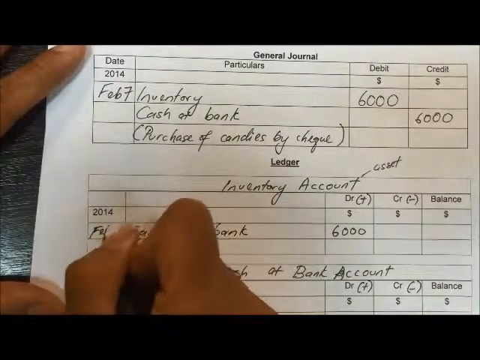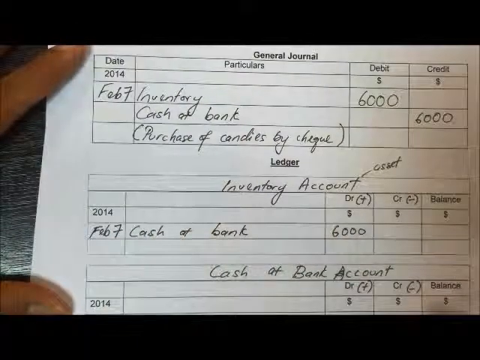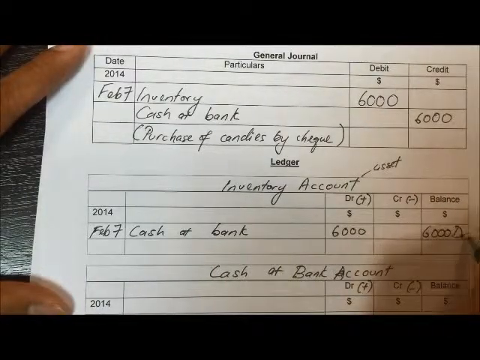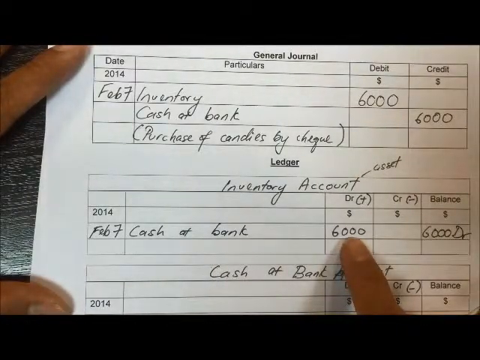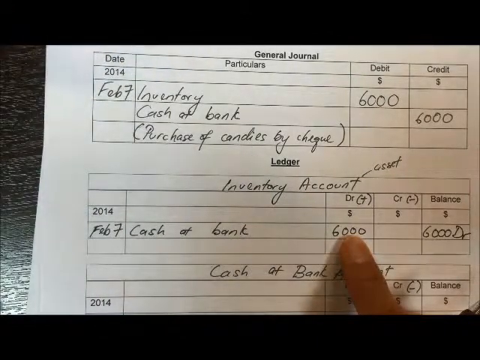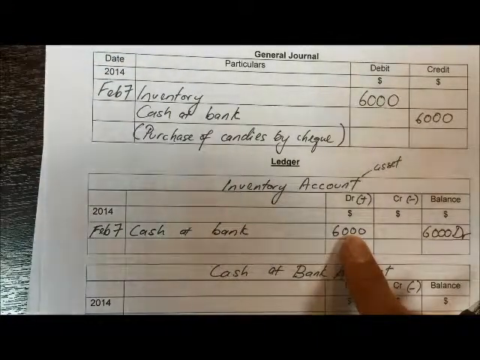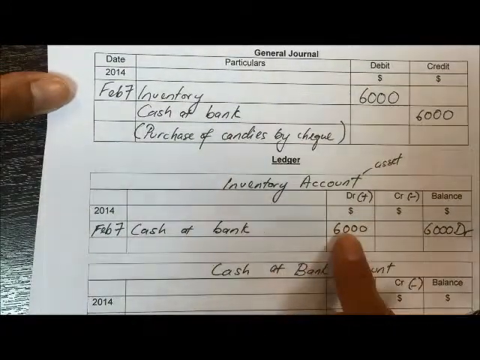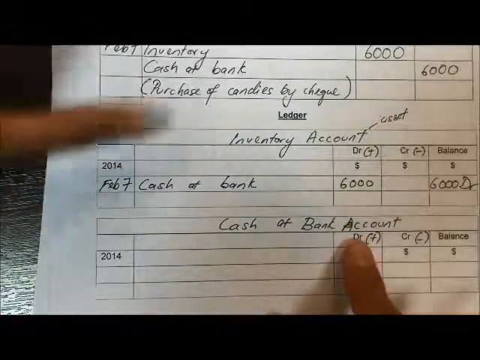And this happens on February 7. So the balance here will then be $6,000 debit. That's the inventory amount that we have. We bought this, so it shows an increase in our goods, in our inventory.